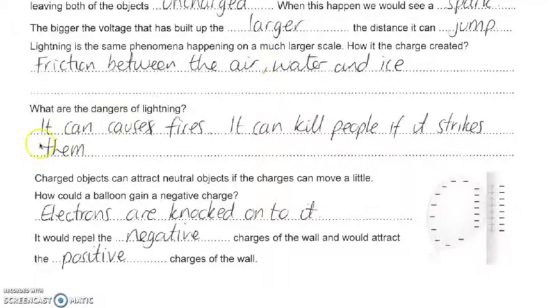Okay. What are the dangers of lightning? Well, it obviously can cause fires, and it can kill people if it strikes them. Now, you may hear of people that have survived lightning strikes. Yes, it's definitely possible, but it also can kill people, okay?